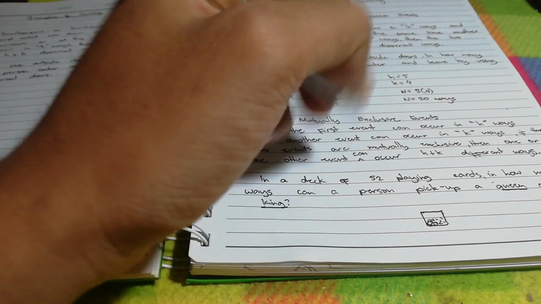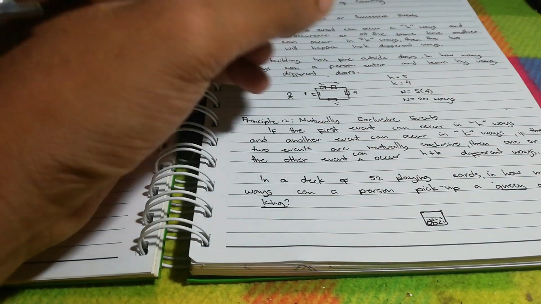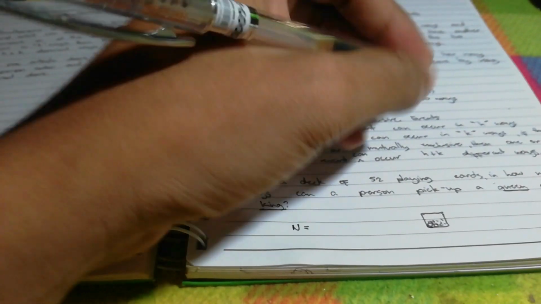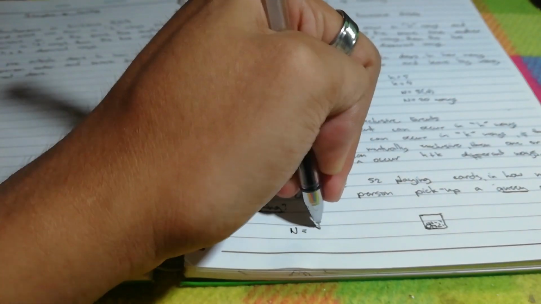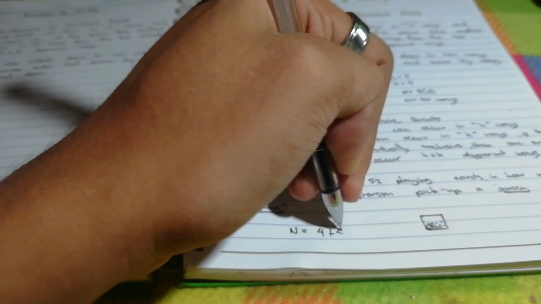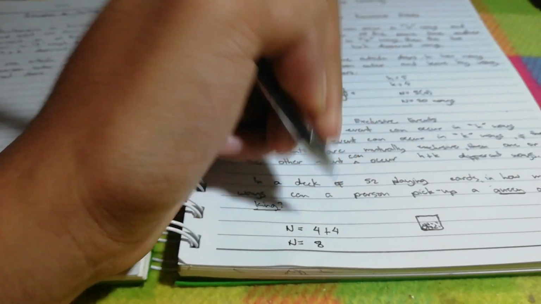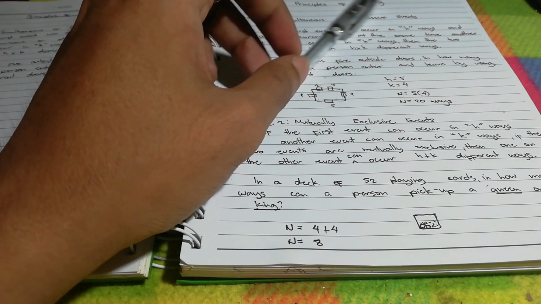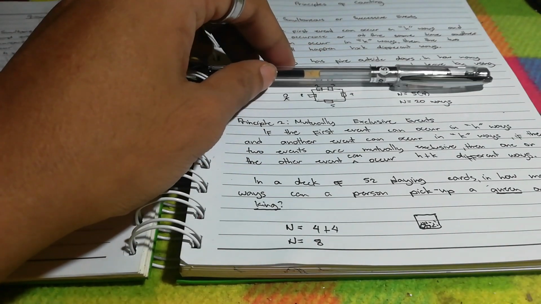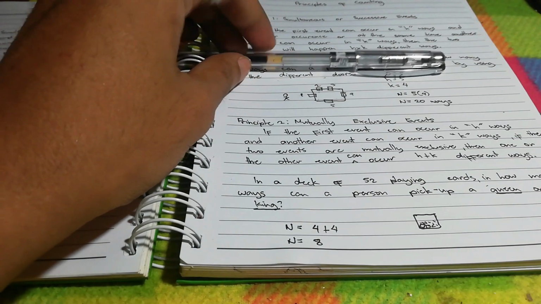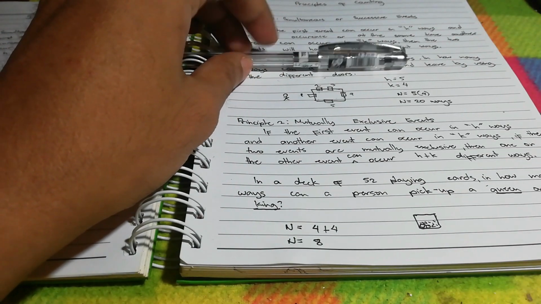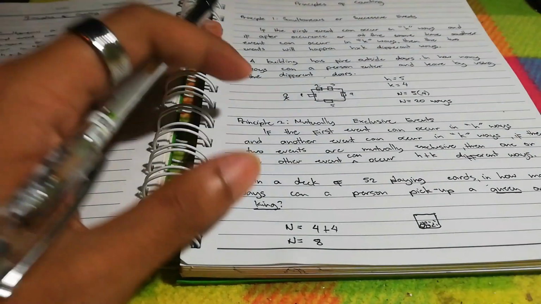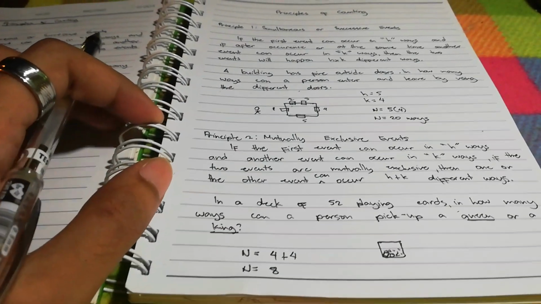So, para malaman mo in how many ways can a person pick up a queen or a king, all you have to do is just to add how many queens there are, 4, plus how many kings, 4, so 8. So there could be only 8 ways a person could pick up a queen or a king.